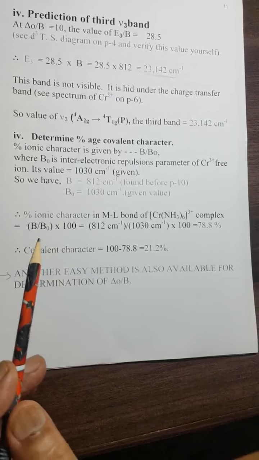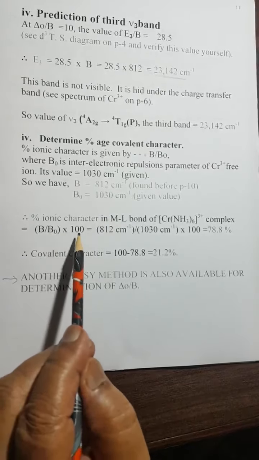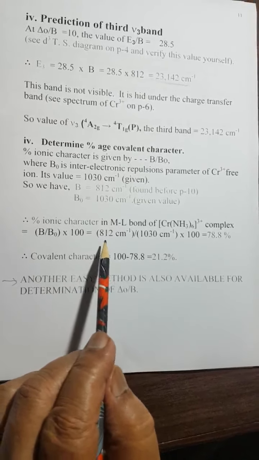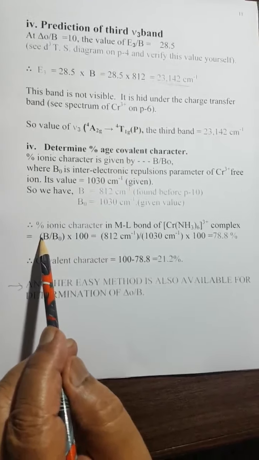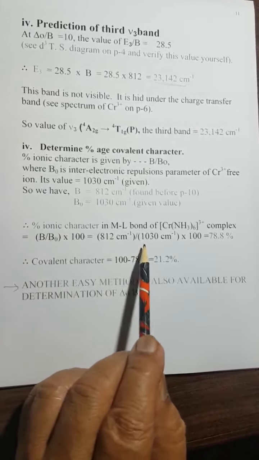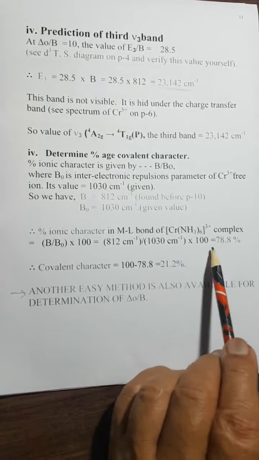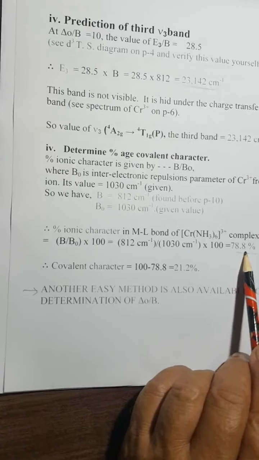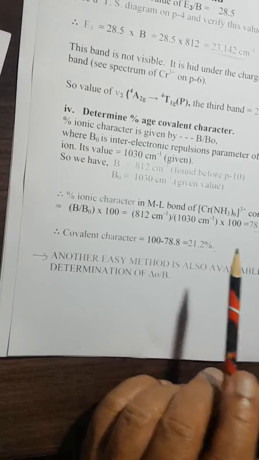B over B naught multiplied by 100 will give you the percentage ionic character. That is 812, the value of B, divided by the B naught value 1030 reciprocal centimeter multiplied by 100. That comes out to be this. So covalent character is 100 minus this, that will be this.